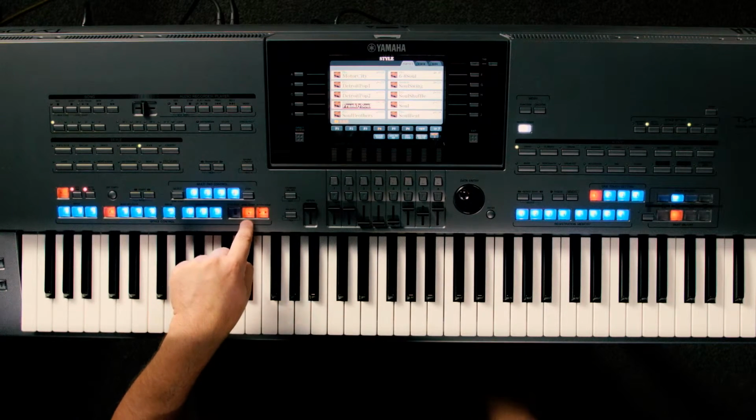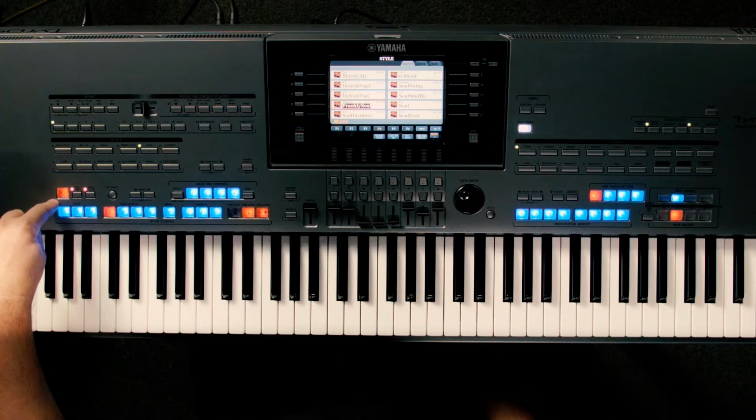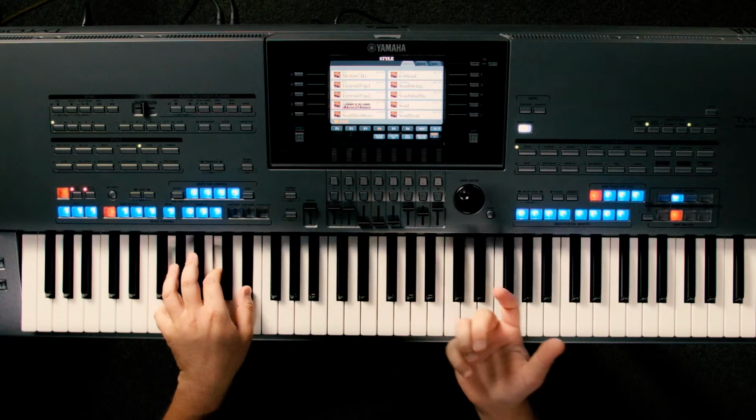When this button is pushed, you can see the start button is blinking. My accompaniment is on. Now, the moment I play one chord, no matter what chord it is, both the drummer, the rhythmic part of the style, which is percussion and drums, and the bass and the guitar and the other instruments will all play at the same time, which is something that I personally like to have in real time, is to have the band start at the same time. Here's what it sounds like.